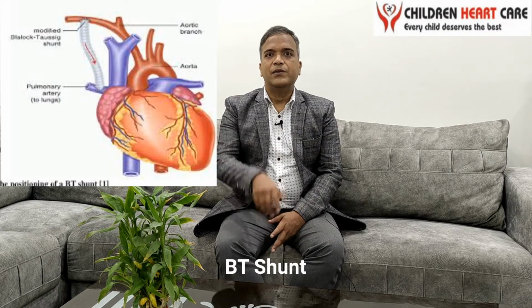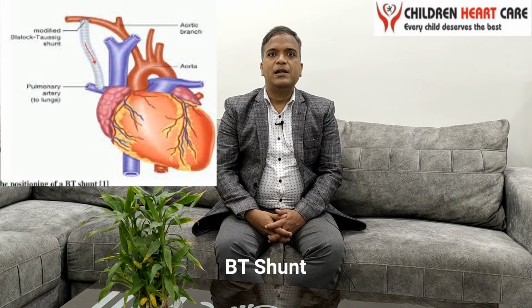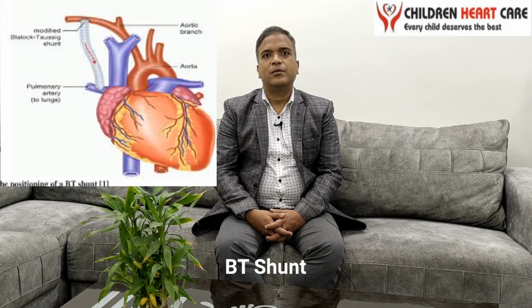One option is surgical, known as the BT shunt, in which we have to open from the back. We put an artificial shunt from the major blood vessel of the heart, known as the aorta, to the pulmonary artery. Or another method is a non-surgical method, known as RVOT stenting. We put a stent across the narrowing noted in the pulmonary artery so that the blood supply to the lungs will increase.